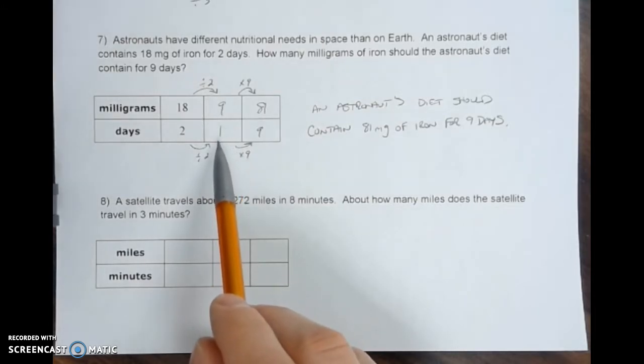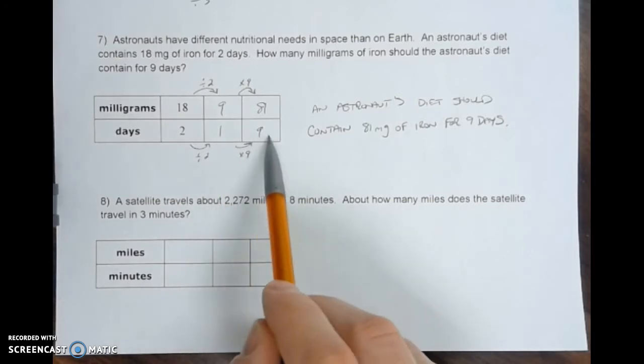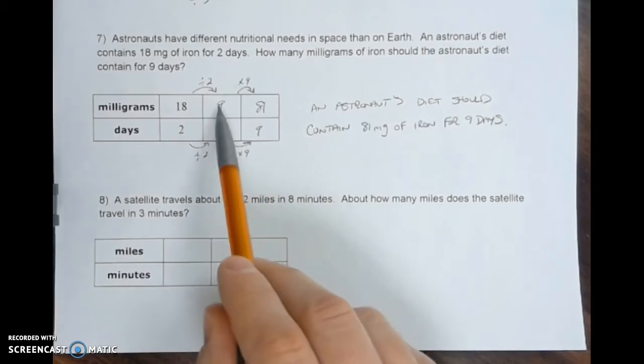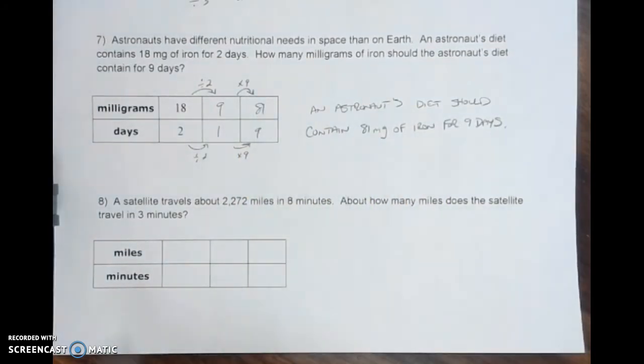Since we need to know how many milligrams of iron for 9 days, we're going to do 1 times 9 to get us to our 9 days. 9 times 9 gets us to 81. So an astronaut's diet should contain 81 milligrams of iron for 9 days.